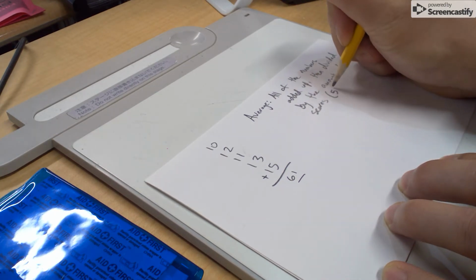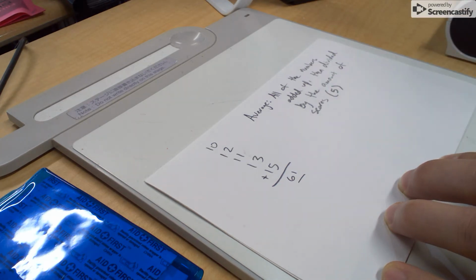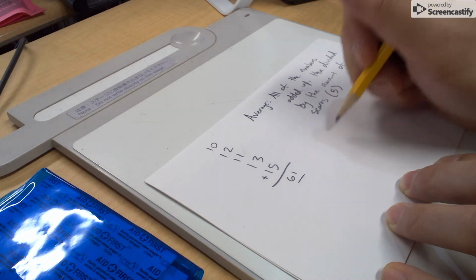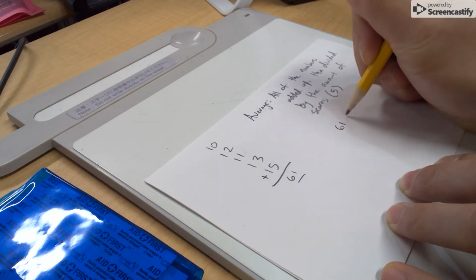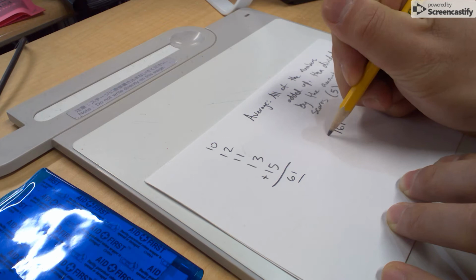I gave this to them to make it more clear since we don't work with averages a lot, of 5. So to find the average of 61 would be 61 divided by 5.